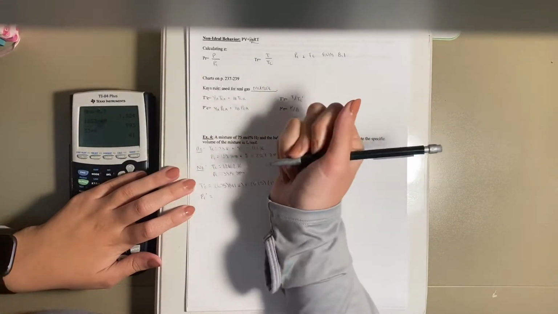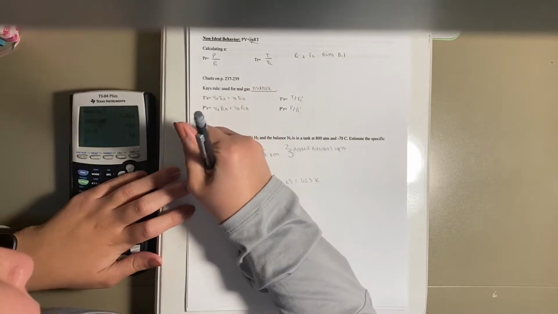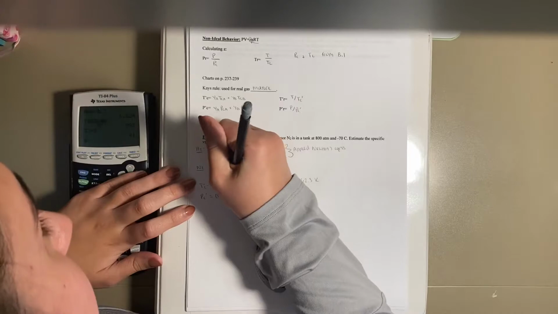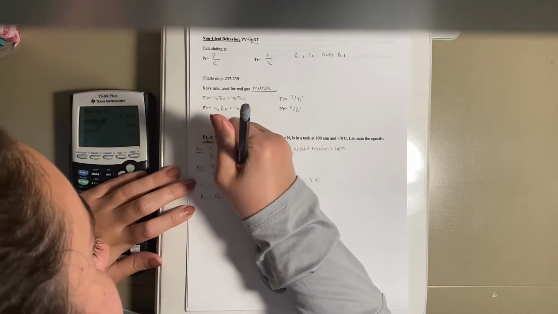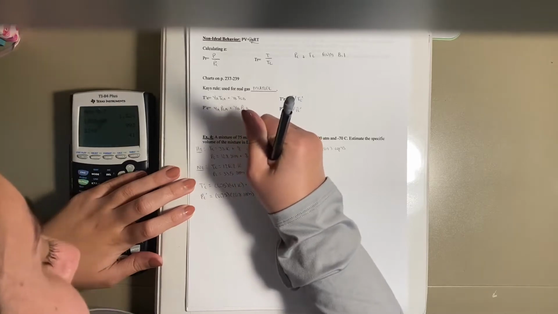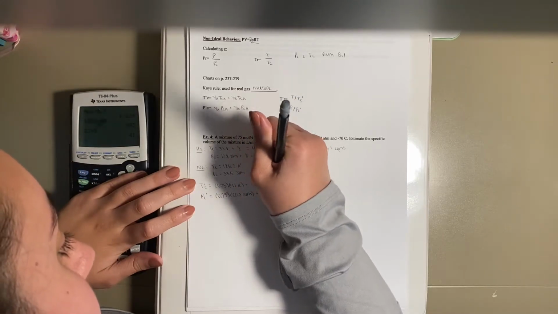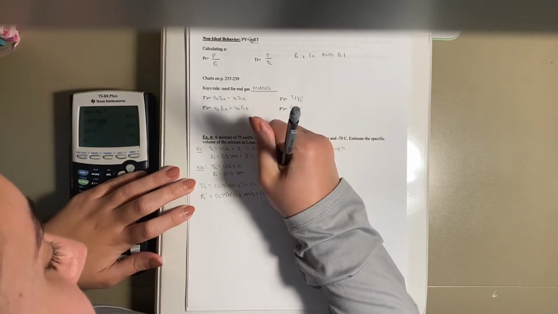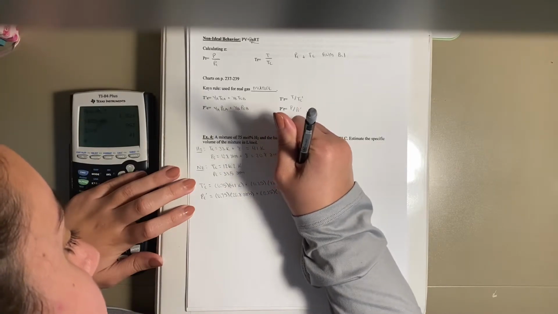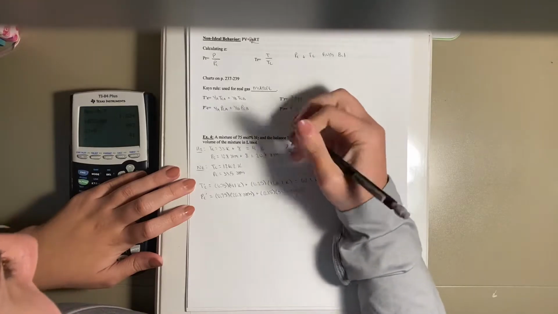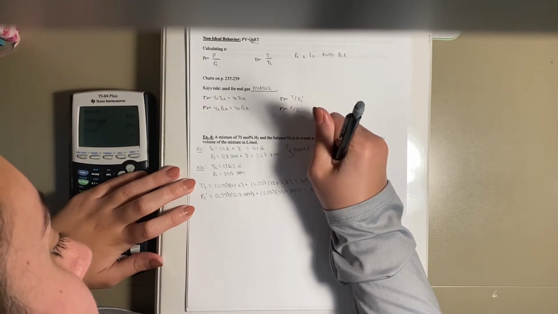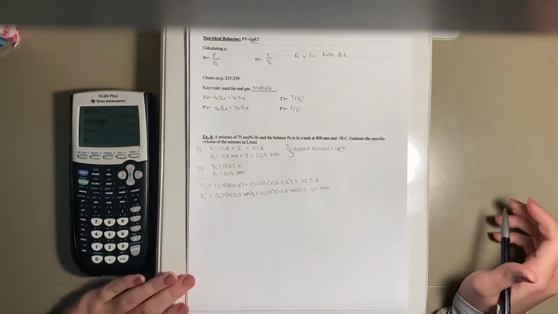Now for the critical pressure, again 0.75 times 20.8 atm plus 0.25 times 33.5 atm, and that gives us 24 atm as the critical pressure.